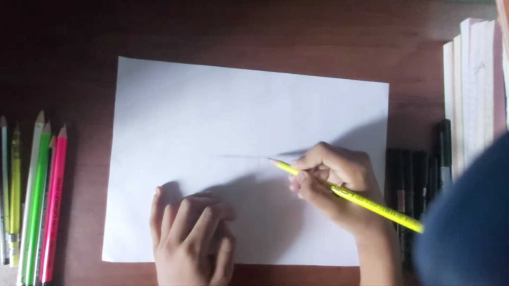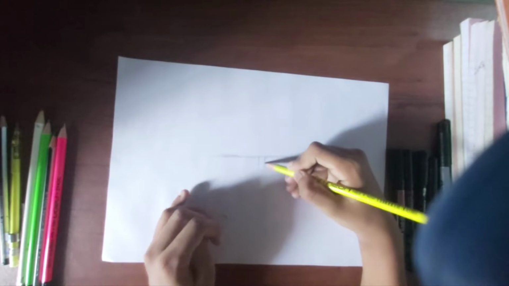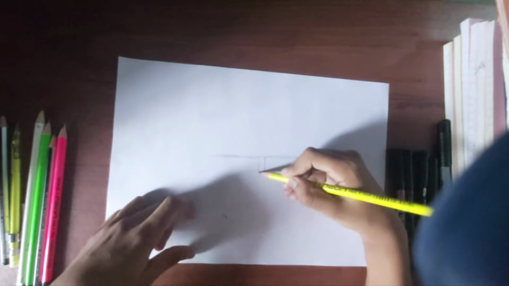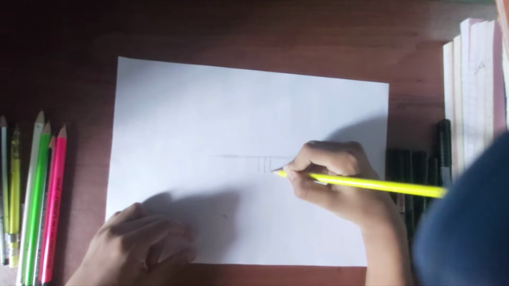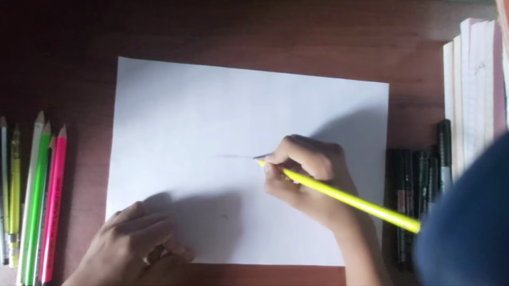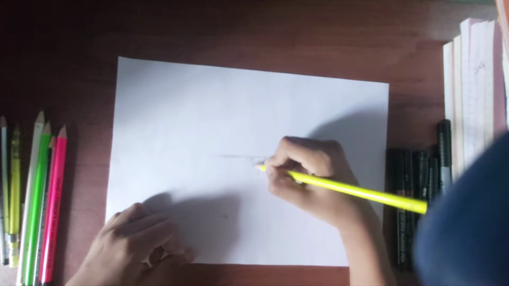Even thicker line, the thinner line. And another on both the sides.